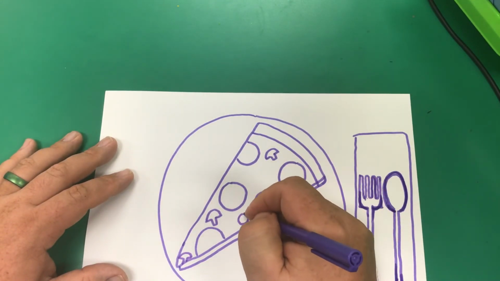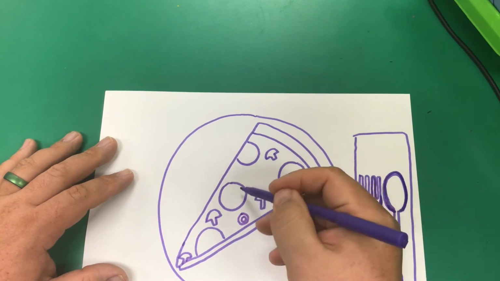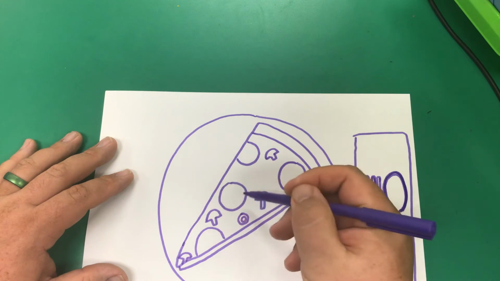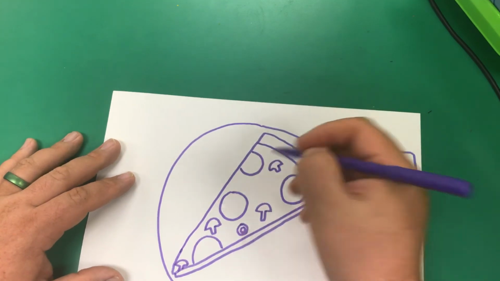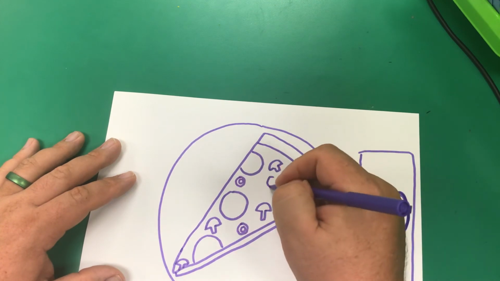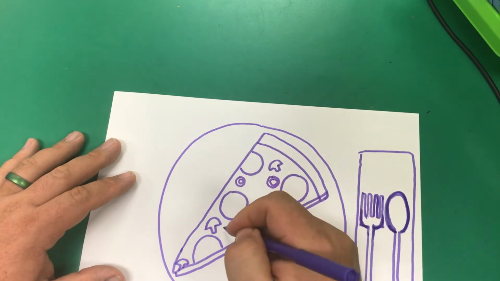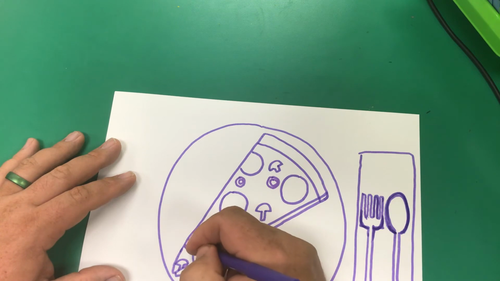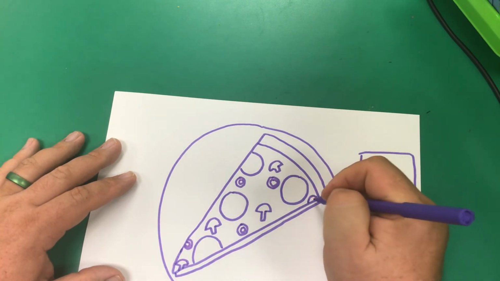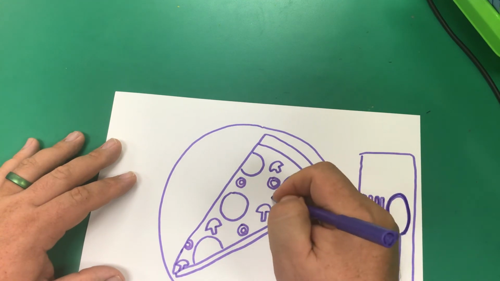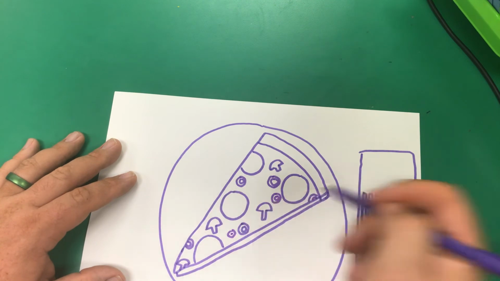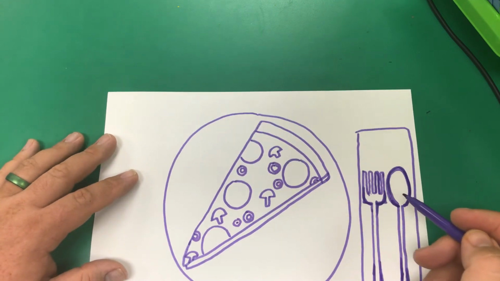I love black olives. So black olives would be smaller in size than the pepperoni. Pepperonis are bigger. And then they have a hole in the middle. So there is my black olive. It's the same shape as a pepperoni, but it's different. Can you tell? Pizza.